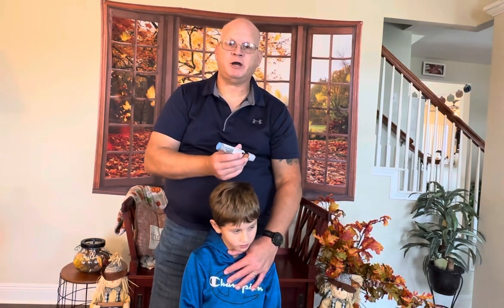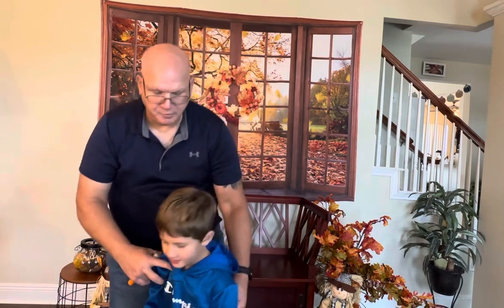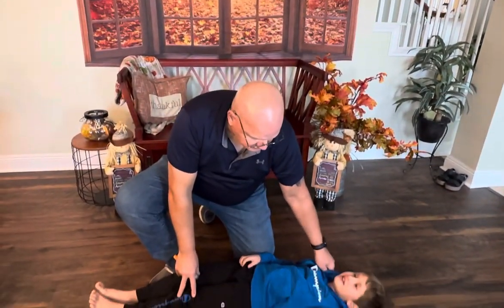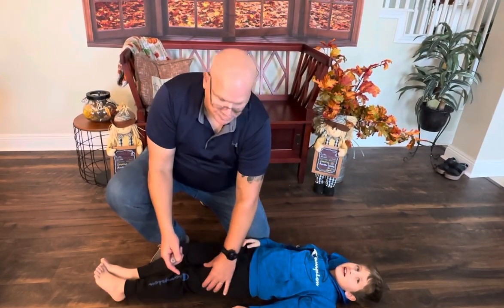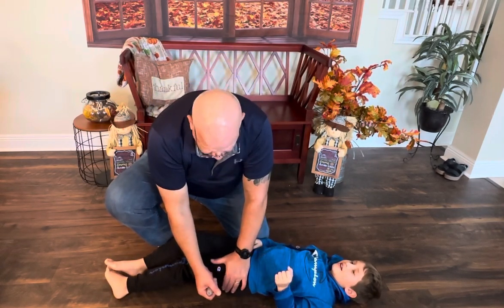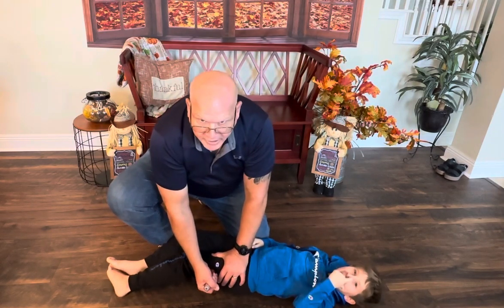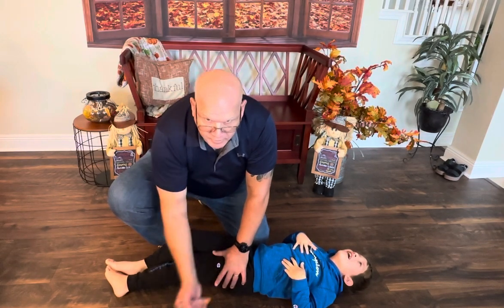When the EpiPen arrives from the office, you want to remove the EpiPen from its carrier and remove the blue safety cap. Hold the EpiPen in your hand with the orange tip facing downward and the blue tip upward. You want to lay the student flat on the ground, flat on his back. Kneel beside them and position the EpiPen into the center of the thigh, the big muscle of the thigh, and firmly push until you hear it click. Then you want to count to 3, counting 1, 2, 3, and remove it.